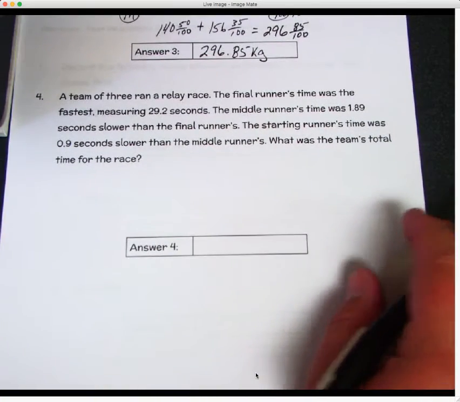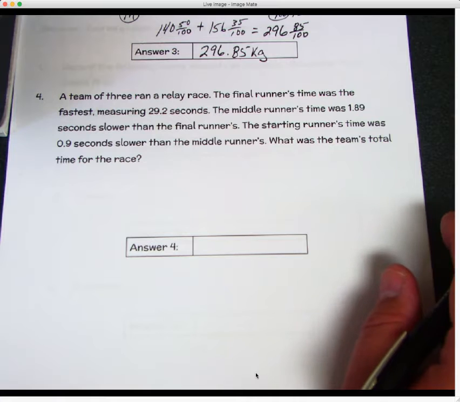The last one. A team of 3 ran a relay race. The final runner's time was the fastest, measuring 29 and 2/10 seconds.